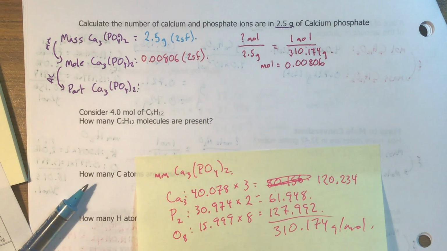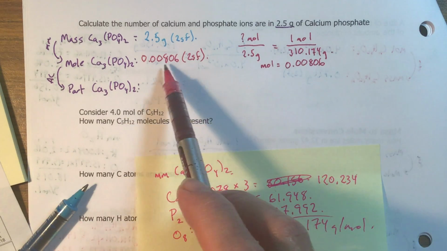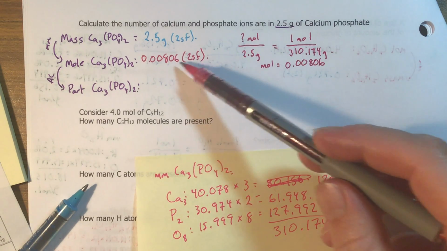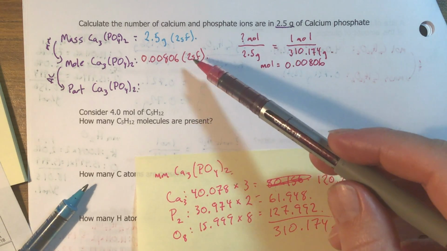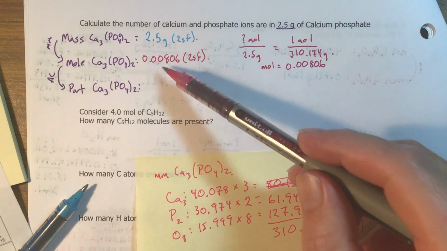Okay, so when we're doing a question with multiple steps, we have to keep one more or two more significant figures than our final answer will require. Our final answer is going to have two significant figures. So we need to keep three significant figures in our intermediate steps. And then I just like to keep it like this. I write this down, but then I keep this number in my calculator.